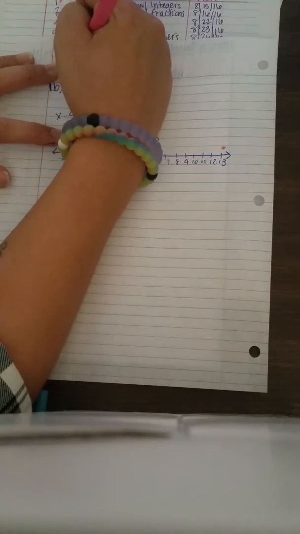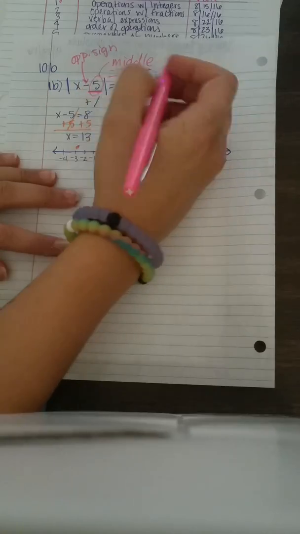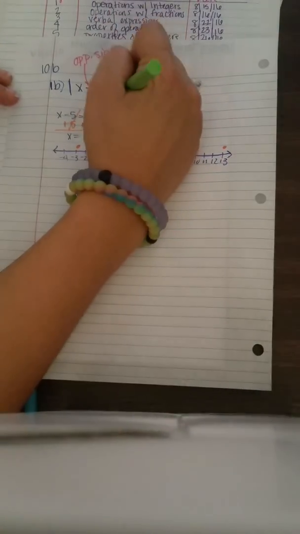That's how you know it's correct. And it's always the opposite of this sign. This number, what is this number right here that I circled in green? The units, the distance, right?